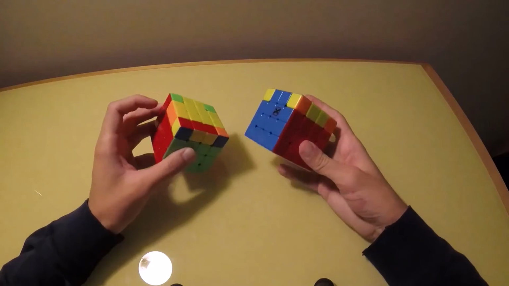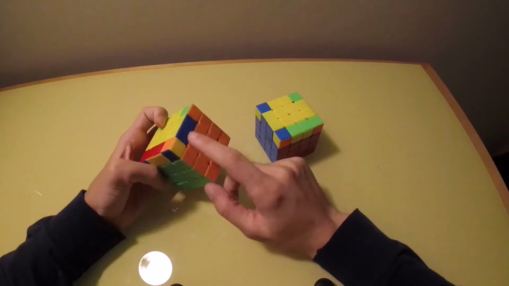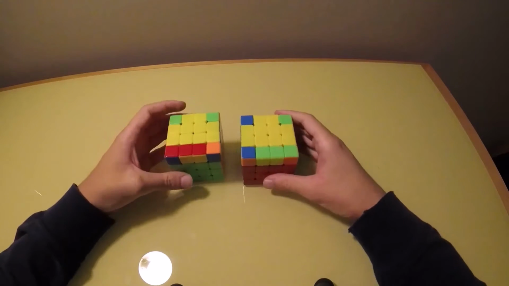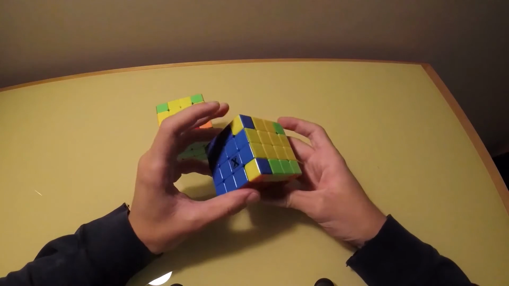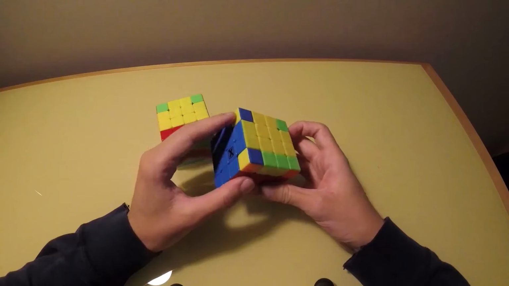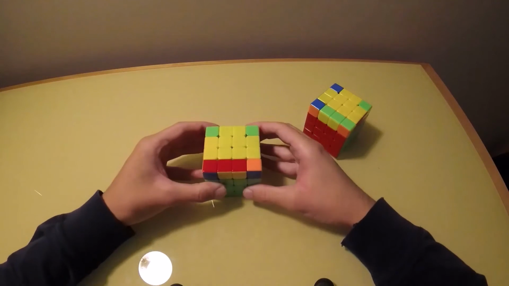So we'll start with these two cases right here, where up front here we have these corners facing kind of away like this on both sides. So we have two of these cases. This first one we have here is where these back corners are also facing to the side, and this one where they're facing to the back like this.